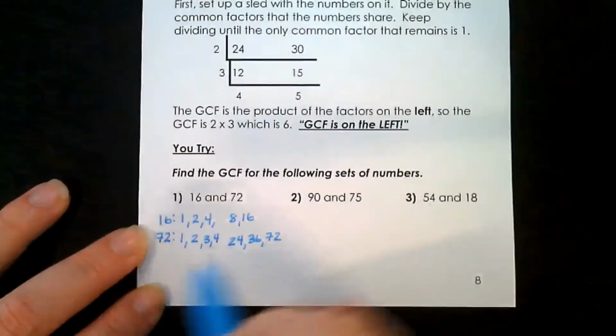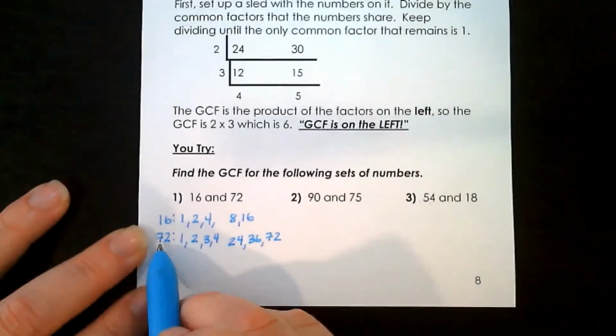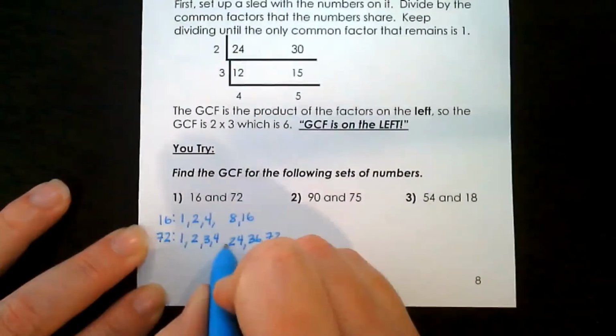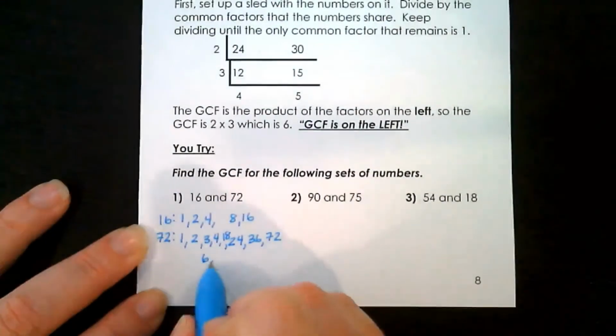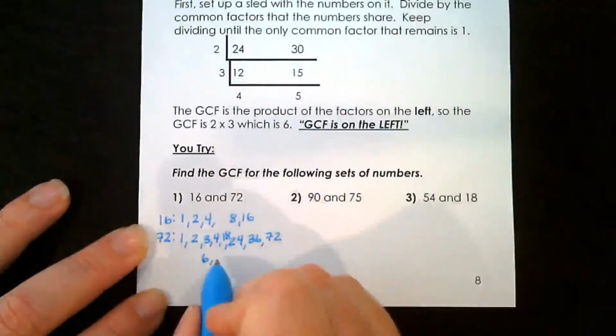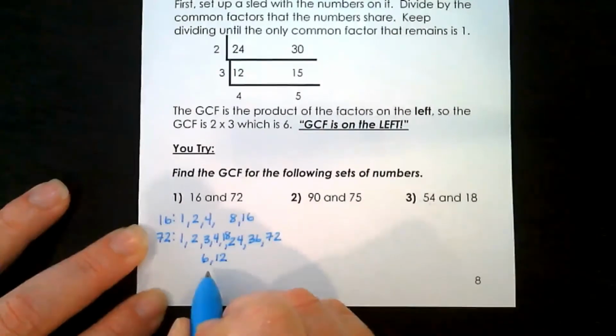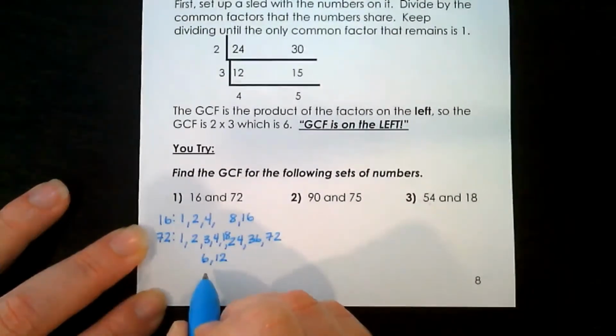I'm going to run out of space, but 4 goes in 18 times. So 4 and 18. No 5, but 6 goes in. 6 goes into there 12 times. And I know that 8 goes in 9 times.